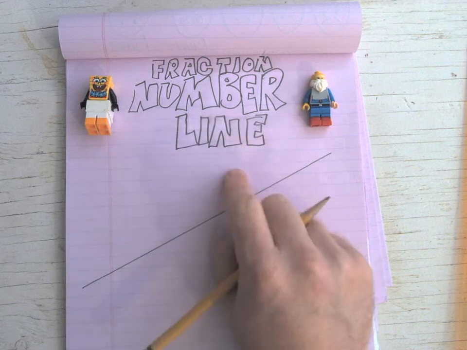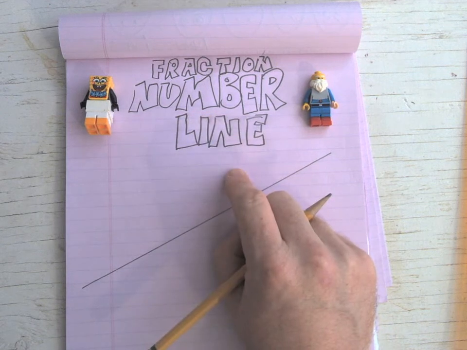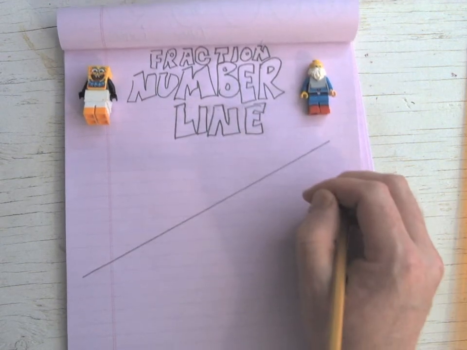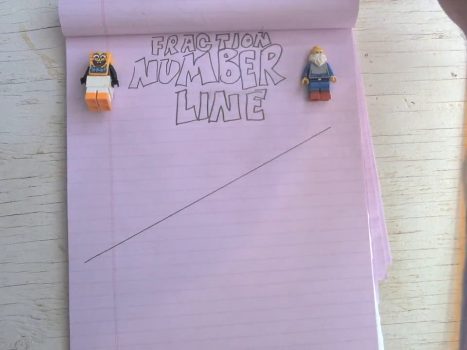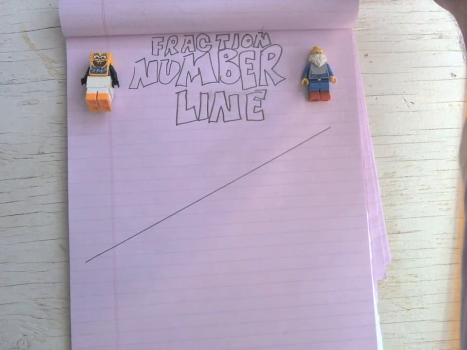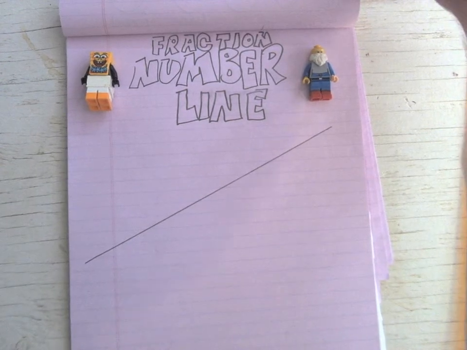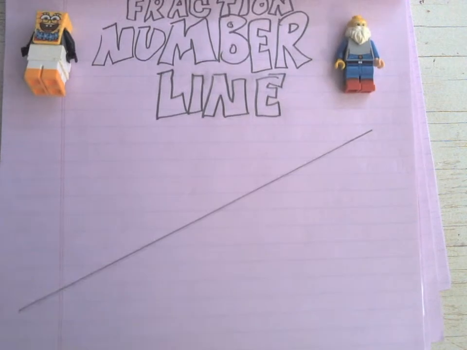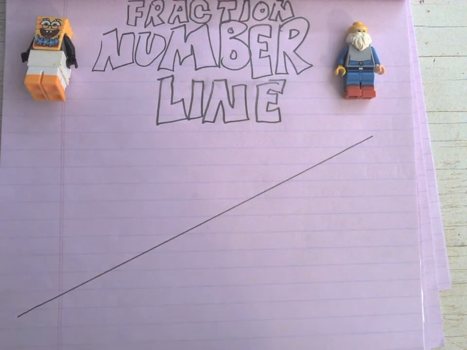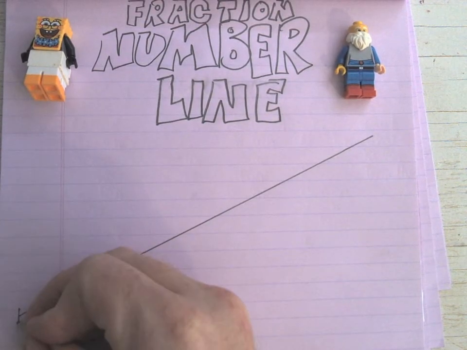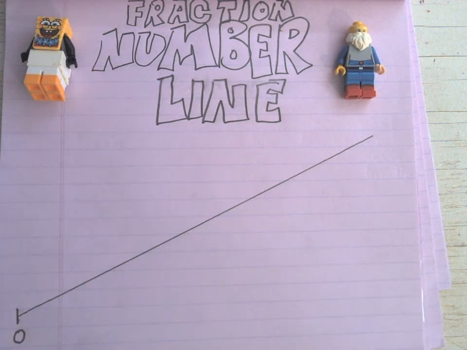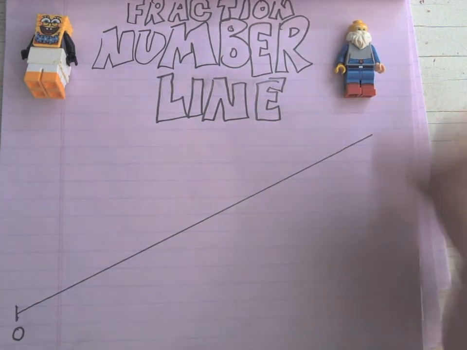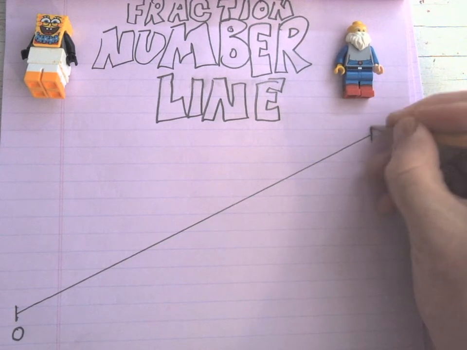Okay, fraction number line. And a fraction number line that we're going to attempt today so that we can get comfortable with this is going to start at 0. And I'd like to go as high as the number 2.